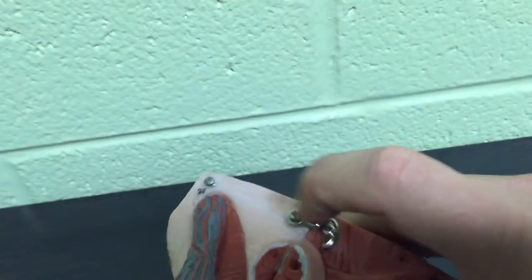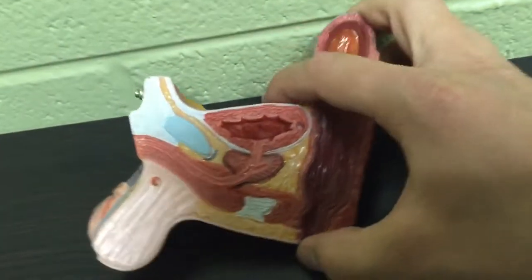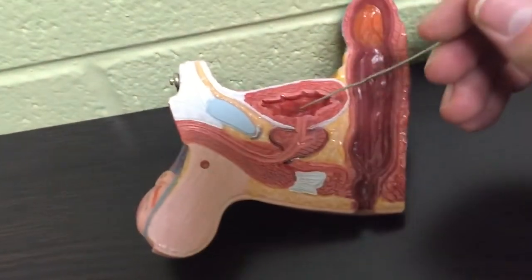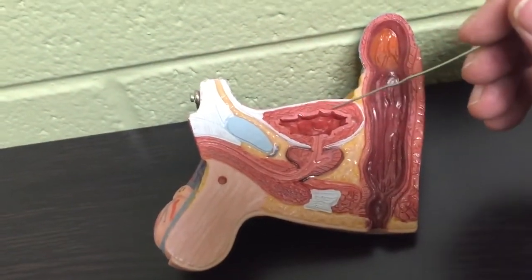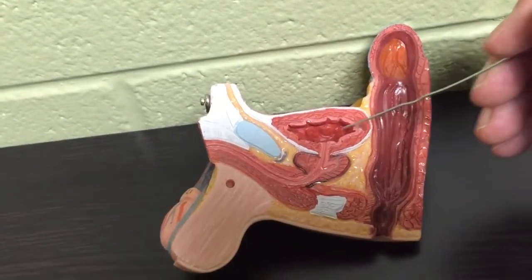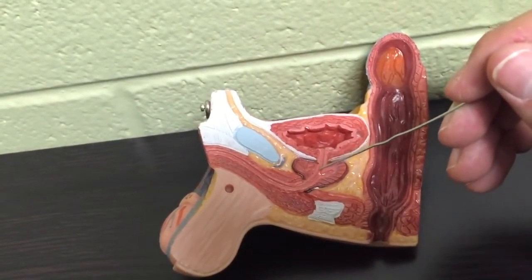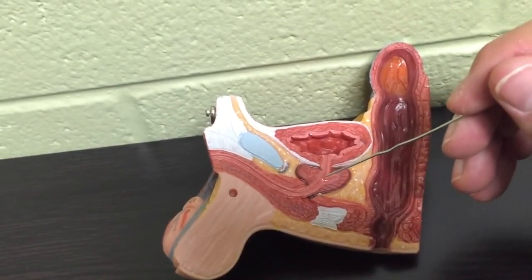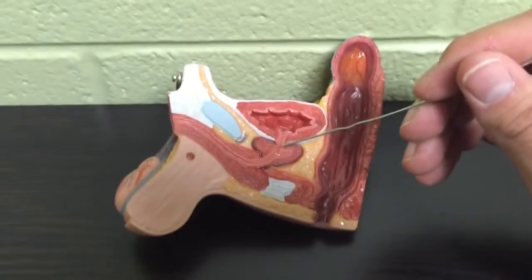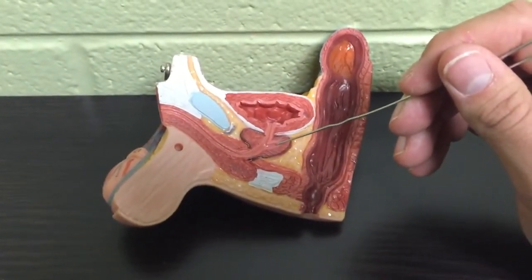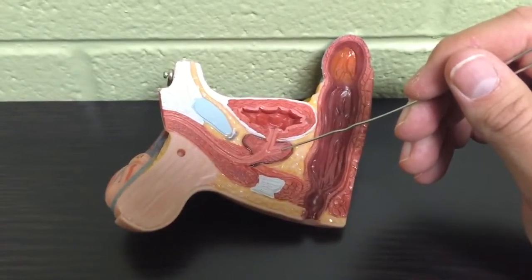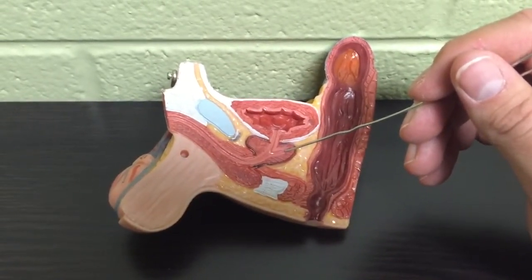If I open up the model here, you'll be able to see the internal parts of some of these structures. So we can see the inside of the bladder here, the nice thick layer of detrusor muscle. The first segment of the urethra that is traveling through the prostate gland makes this the prostatic urethra. This would be the ejaculatory duct connecting to the seminal vesicle and the ductus deferens.